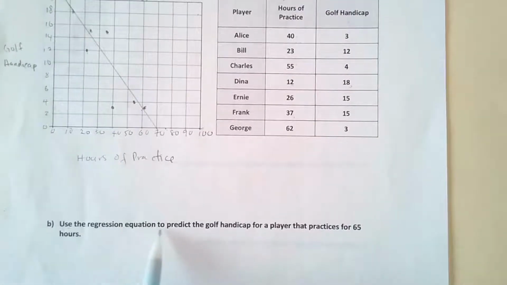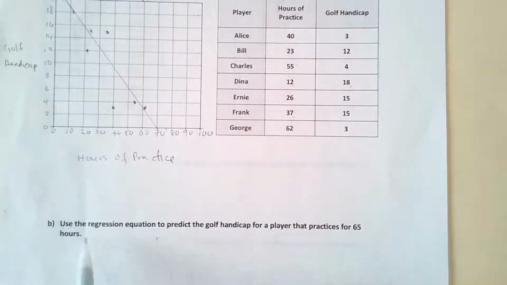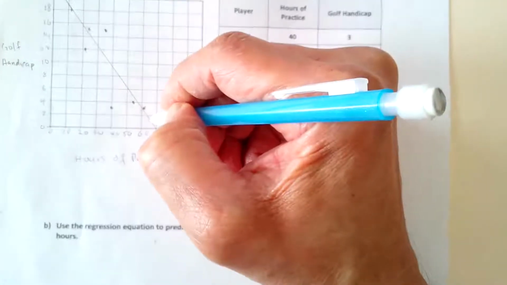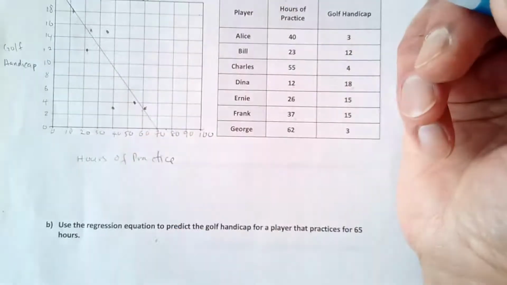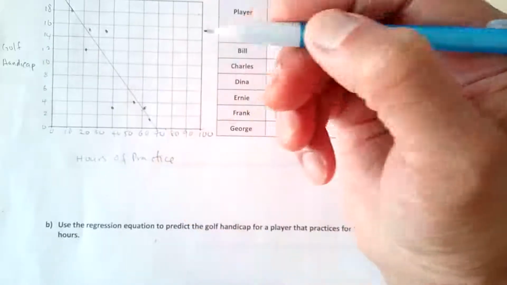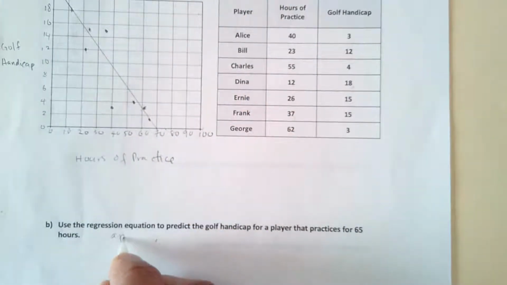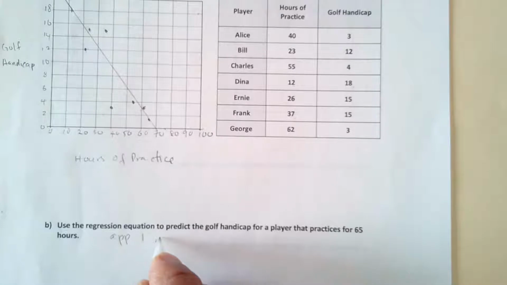Now, use the regression equation to predict the golf handicap for a player who practices for 65 hours. If you look at this one here for 65 hours, it will be approximately around 1, so say approximately 1 as a golf handicap.